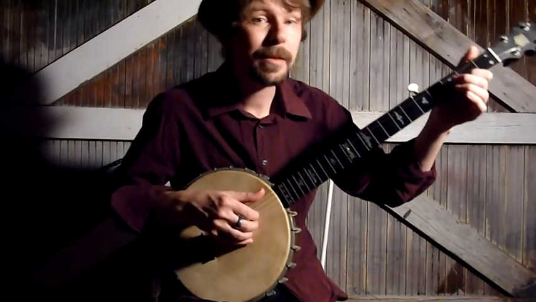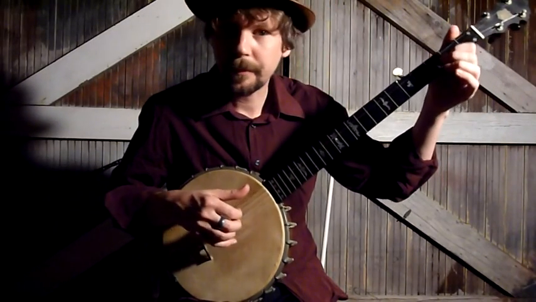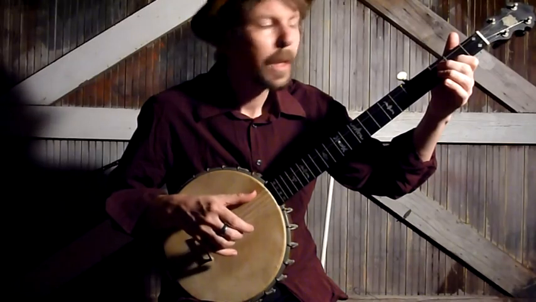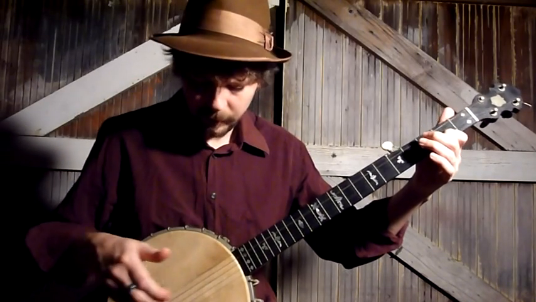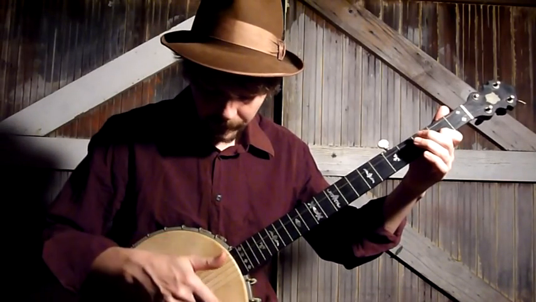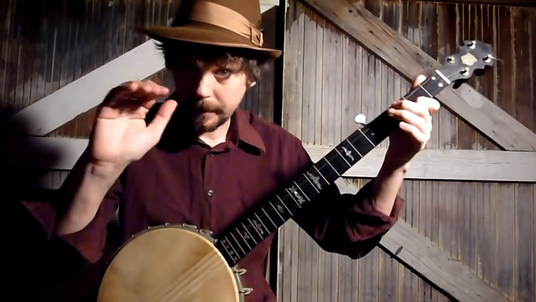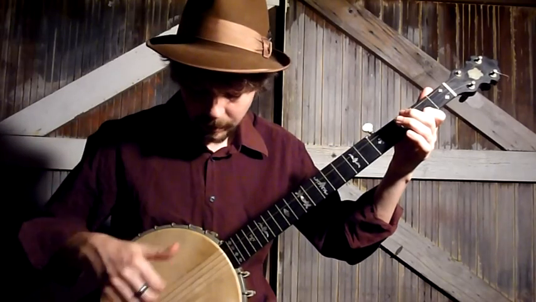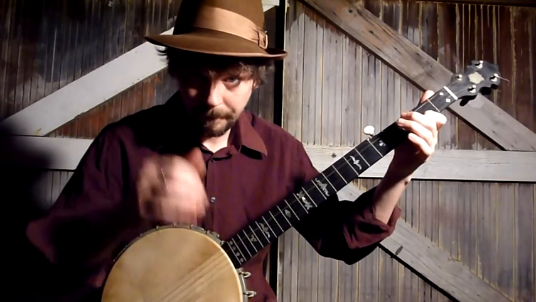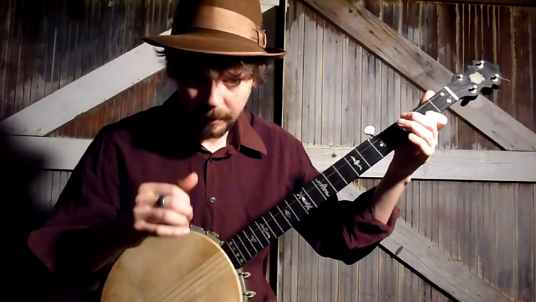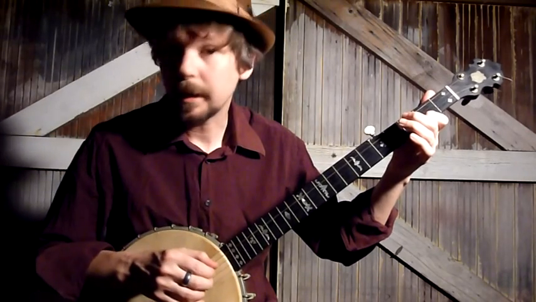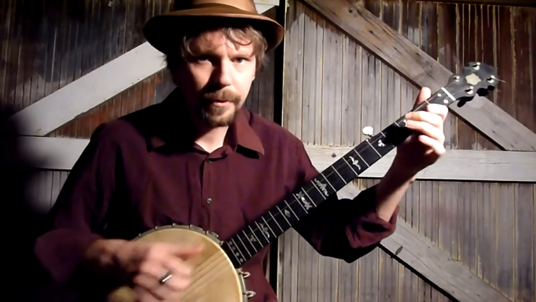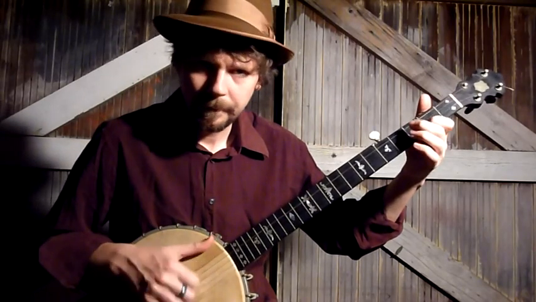Now the really distinguishing thing about the song is that riff. You kind of do a strum where you use these fingers to strum down and then catch the 5th string with your thumb. What do they call that? I'm not sure. But that's sort of what Clarence Ashley uses in his version of the cuckoo.